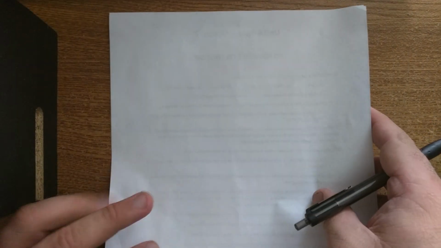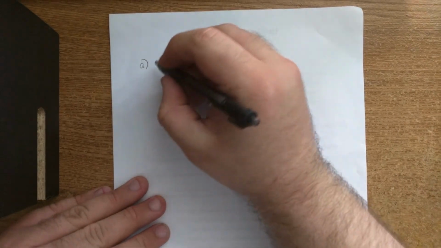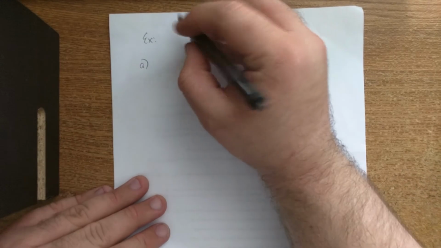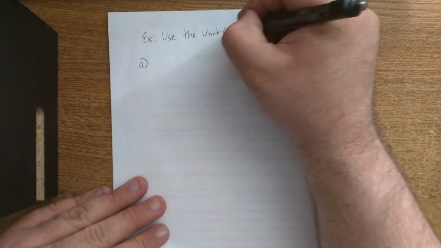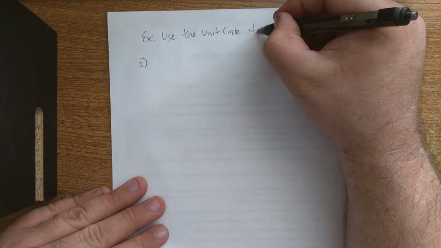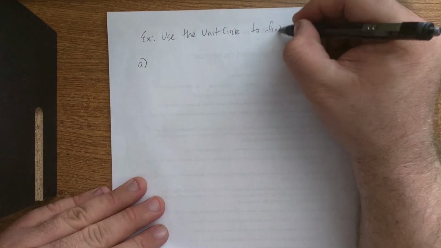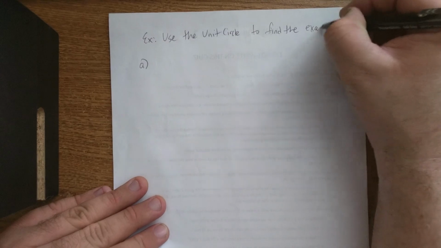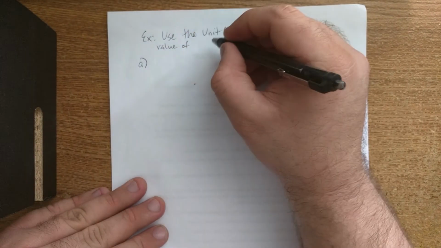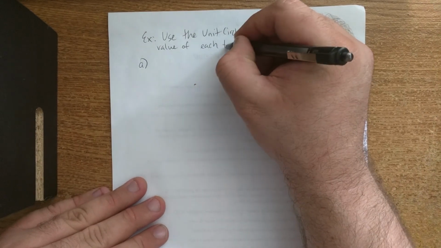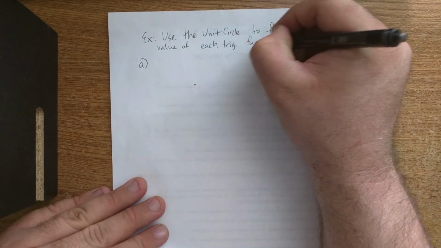All right, so one reason why we use a unit circle is sometimes we can find things really fast with the unit circle. So here's an example. We're going to use a unit circle to find the exact value of each trig function.